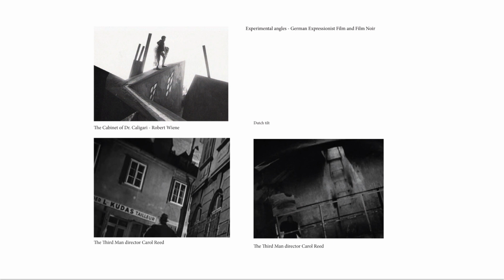And the idea of this Dutch tilt is just that the camera tends to not be flat. It's not held evenly, but rather the camera is actually tilted, so you get a very bizarre, uneasy feeling when you look at it. And it's designed to be like this because it was used specifically for German expressionist films and these film noir films.